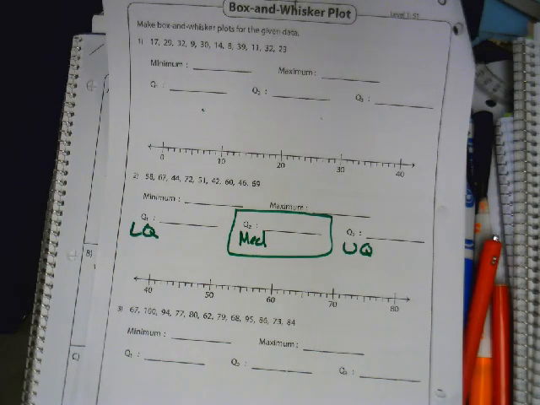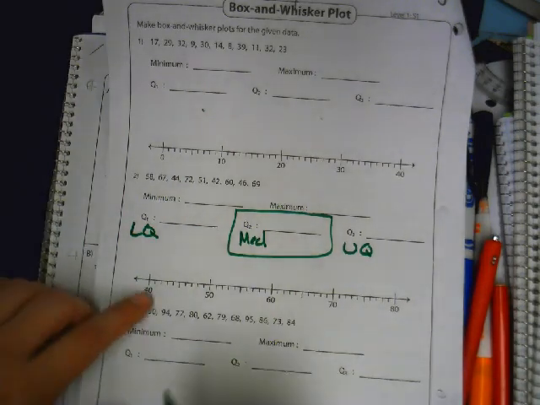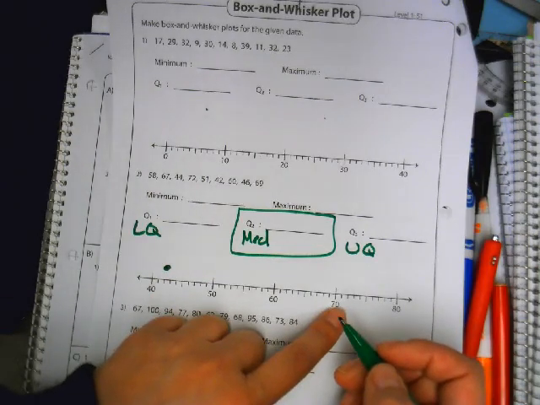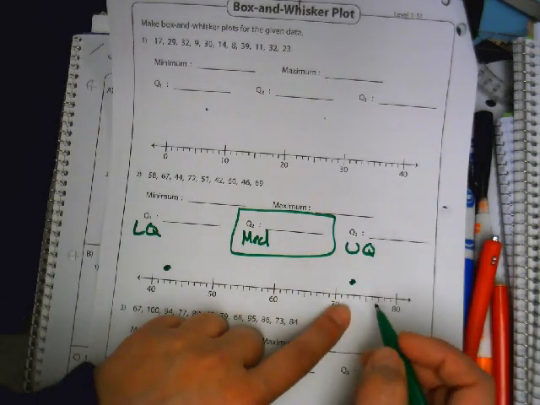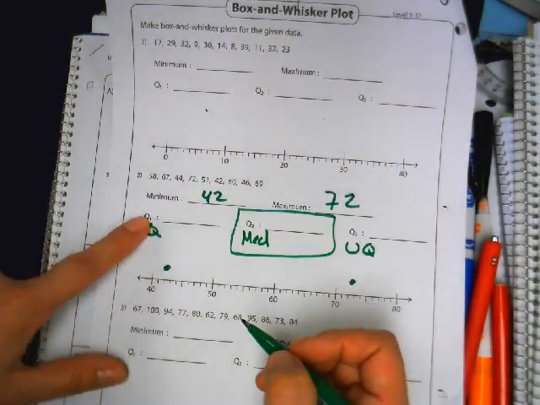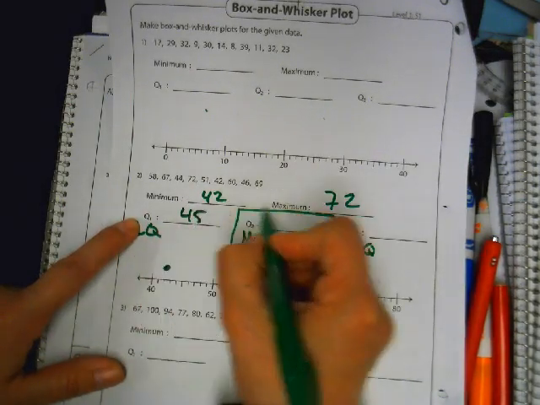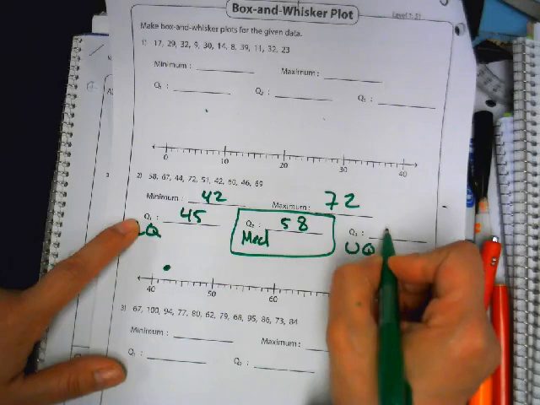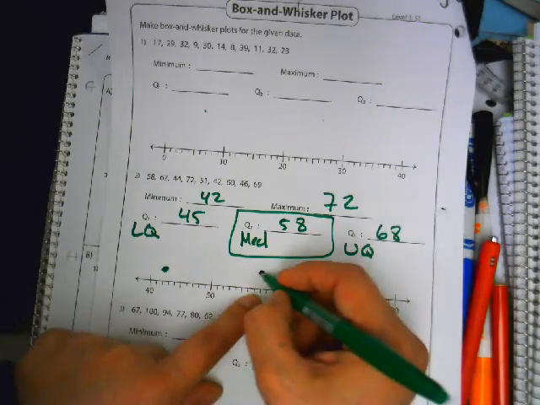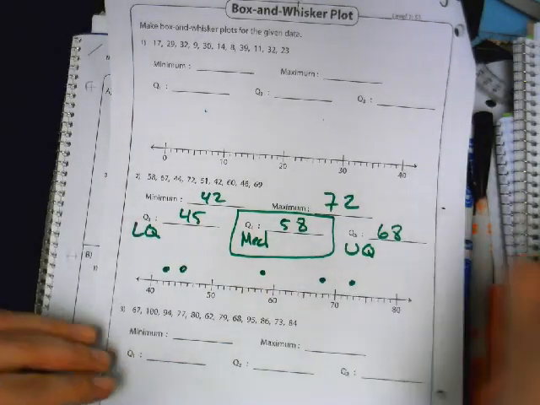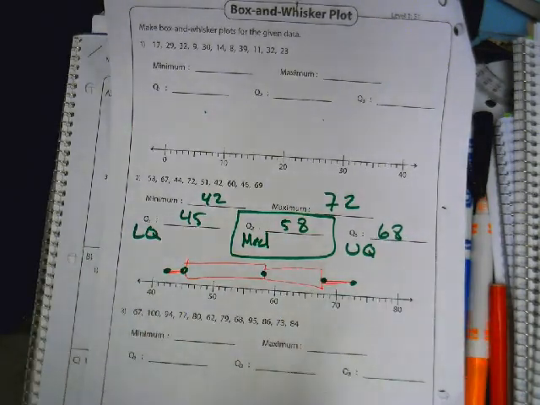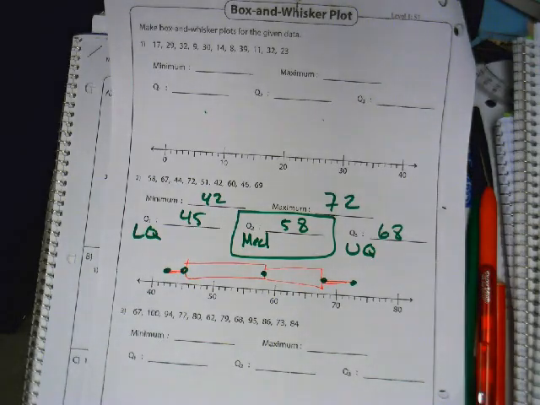I should have a dot on 42, you guys said? What's the minimum? 42. Maximum was 72? Yes, 72. What's the lower quartile? 45. Median? 58. And upper quartile. So I should have a dot here, a dot there, and a dot there. And then you connect these two, box and box.